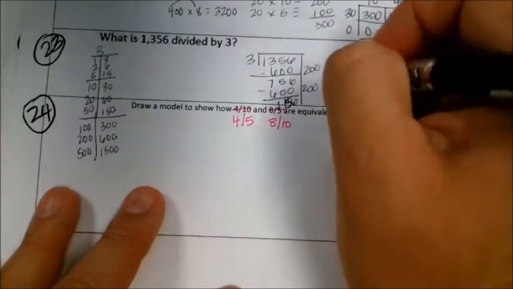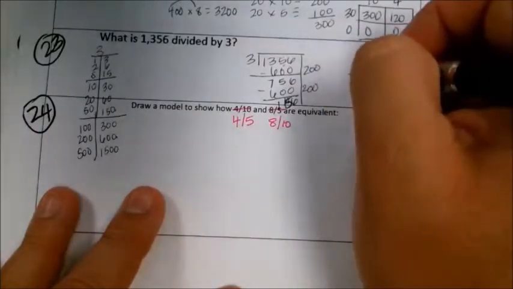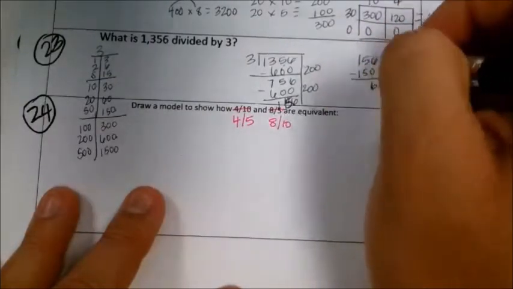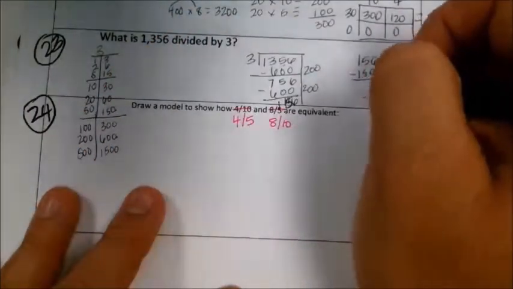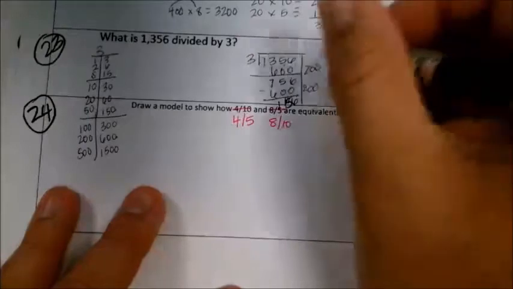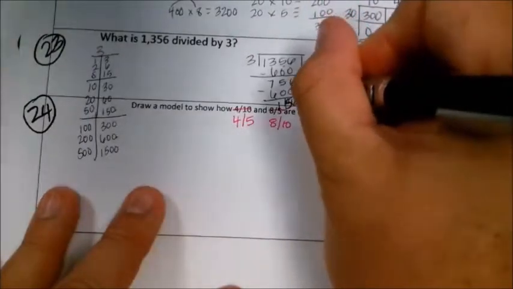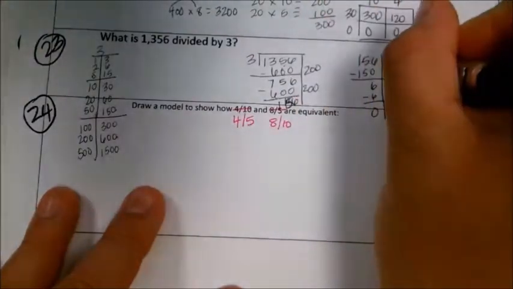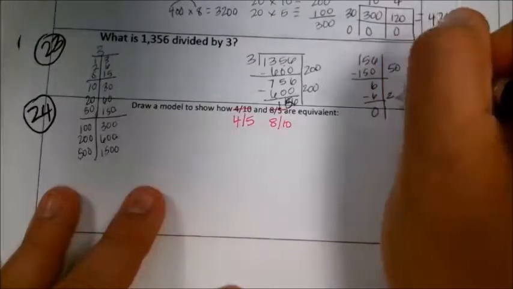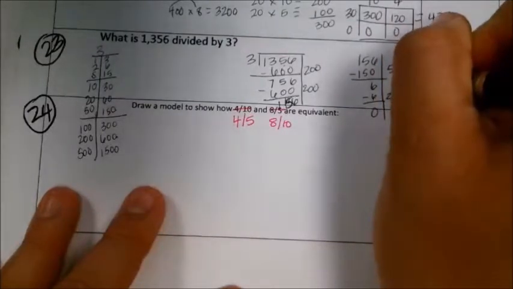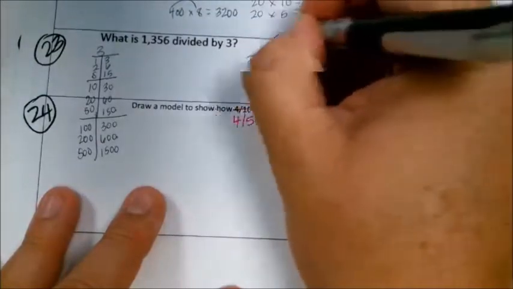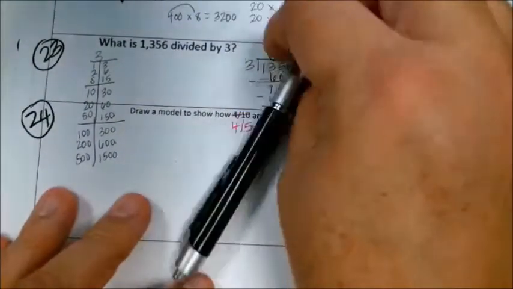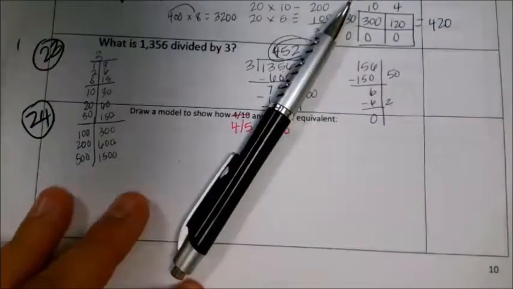I could take away 150. That was multiplying by 50. And I could take away 6, because 3 times 2 is 6. That gives me 0. I add 200 plus 200, that's 400. Plus 50 is 450. Plus 2 is 452. So your answer is 452.